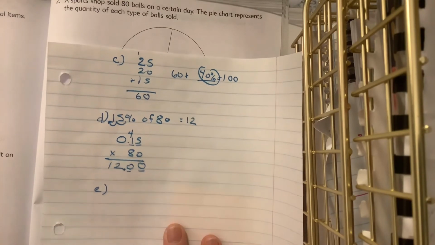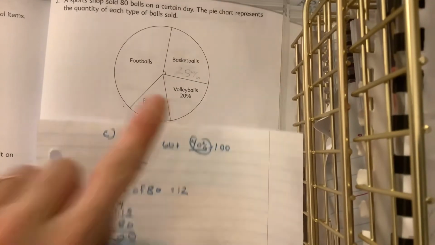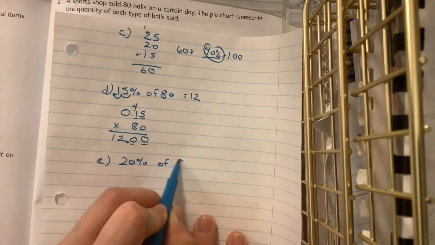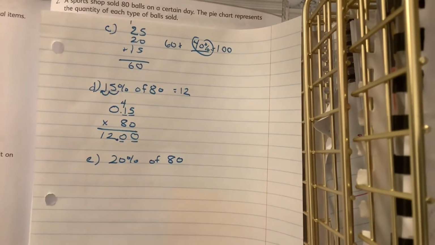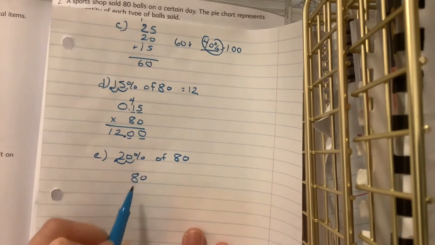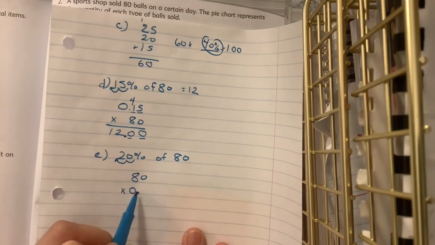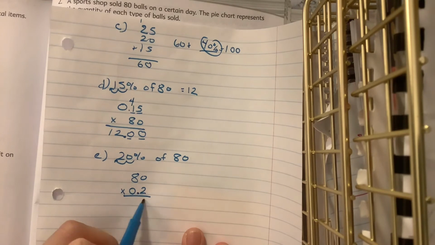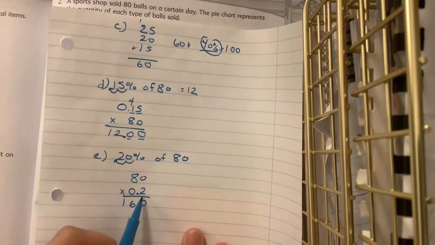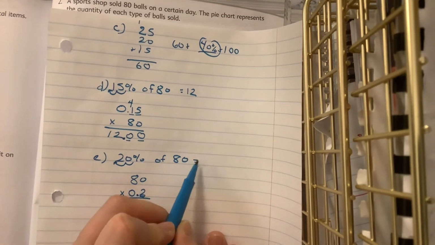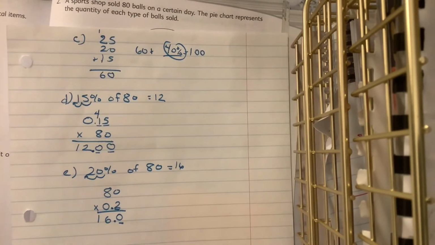Question E, fifth graders, is asking how many volleyballs were sold. So it's the same process, although for volleyballs we have 20%. I hope you're filling this in on your workbooks. Again, I'm keeping this covered because I don't want you to see work that I've done in the past. So again, 1, 2. So now we're multiplying 80 by 2/10. 2 times 0 is 0. 2 times 8 is 16. We add our decimal point to get 16.